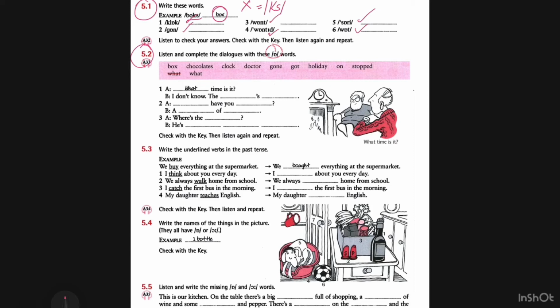What time is it? You can repeat if you want. I don't know. The clock stopped. What have you got? A box of chocolate. Where's the doctor? He's gone on holiday.